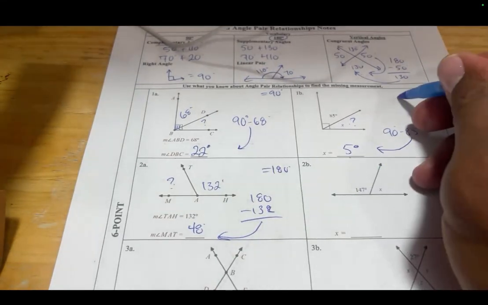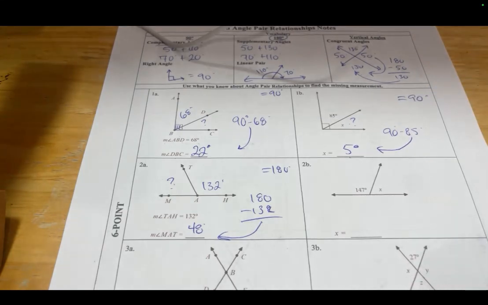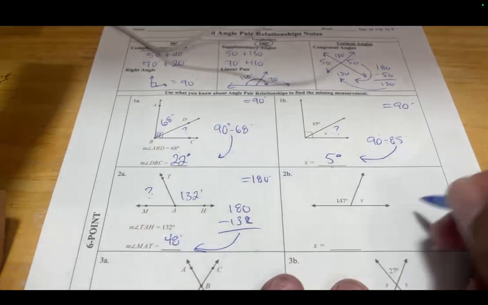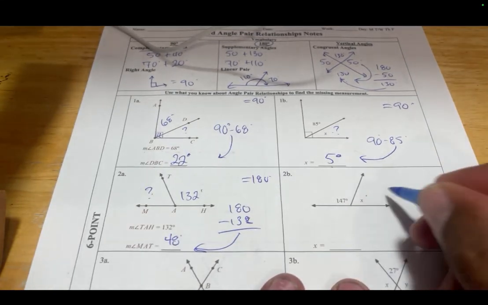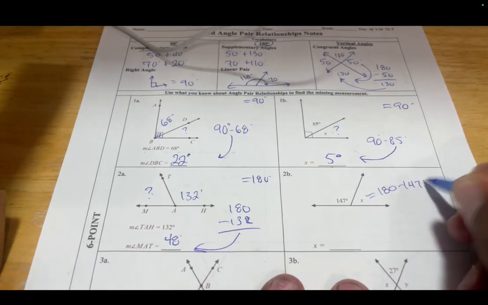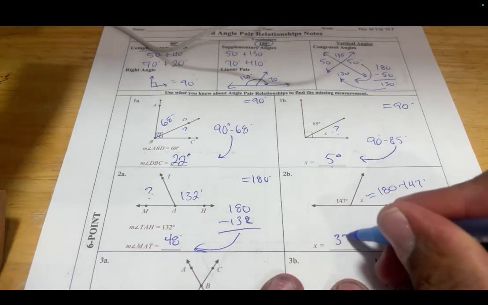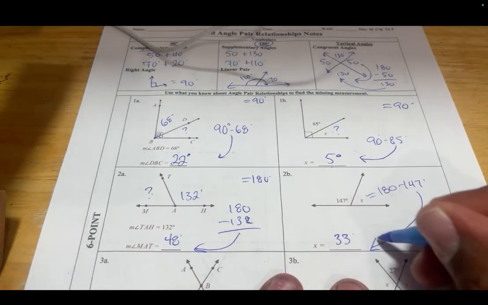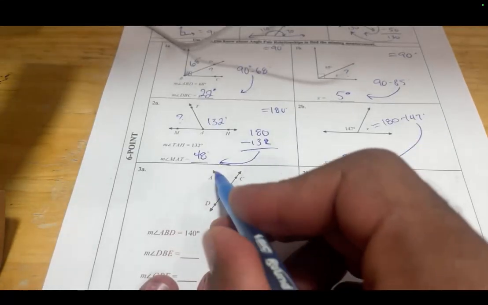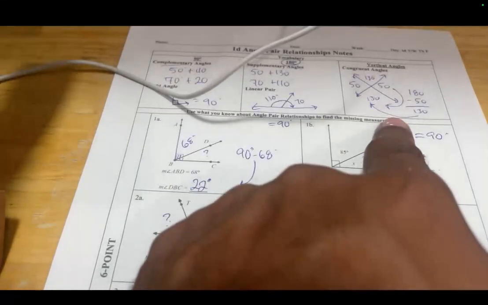Again, this one was the same thing. These two are equal to 90. This one, again, 2b is the same as this one. So again, we're going to find that one. It's equal to 180 minus 147, which is going to be 33 degrees. Pretty simple.